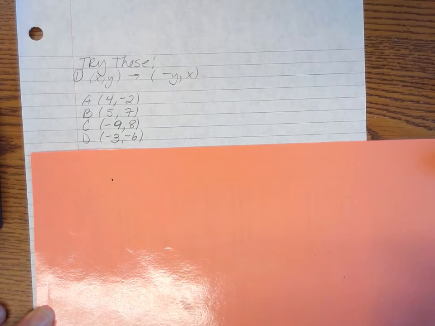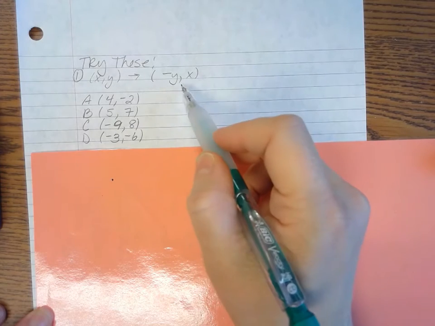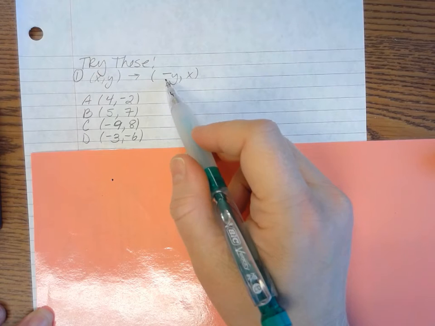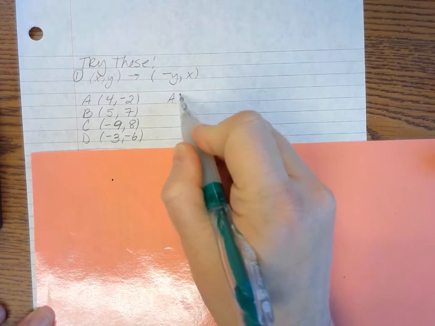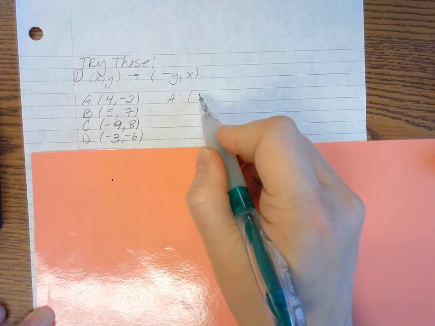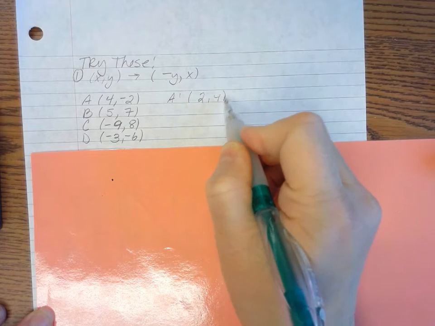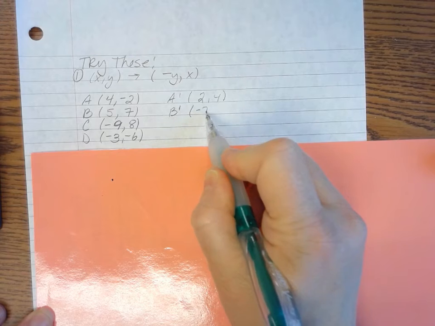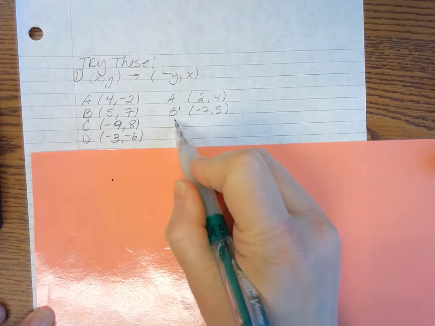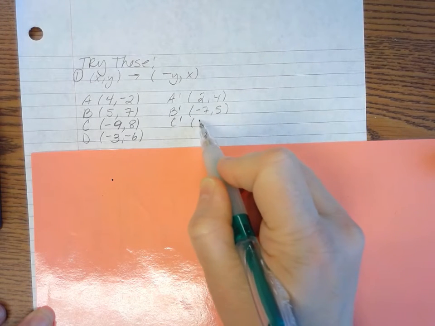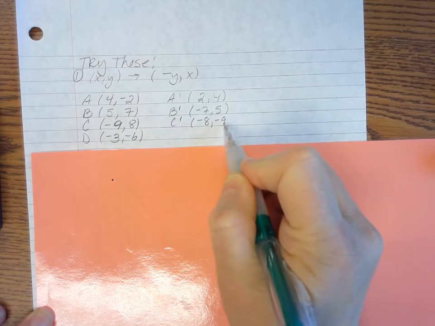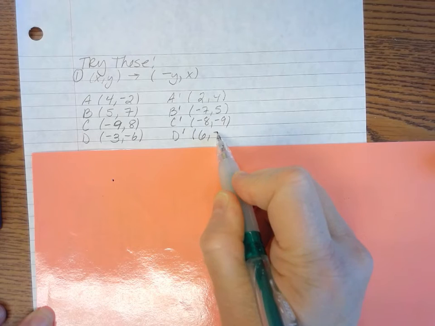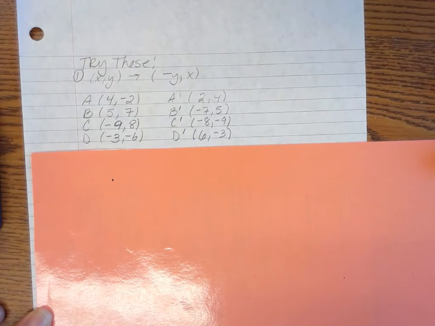All right, let's check what you did. So for this one, do we change the order? Yes, y is first. Do we change any signs? Yes, we change the sign of the first number. So for A prime, you should have gotten positive 2, positive 4. For B prime, you should have gotten negative 7, positive 5. For C prime, you should have gotten negative 8, negative 9. And D prime, you should have gotten positive 6, negative 3. All right, hopefully you got those right.